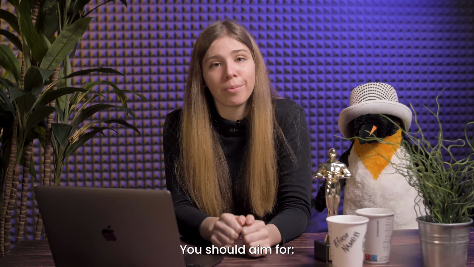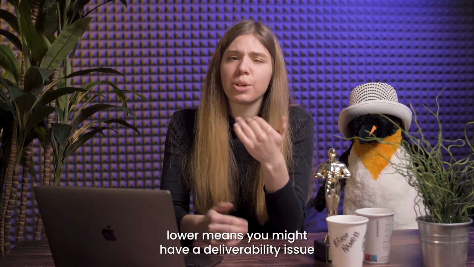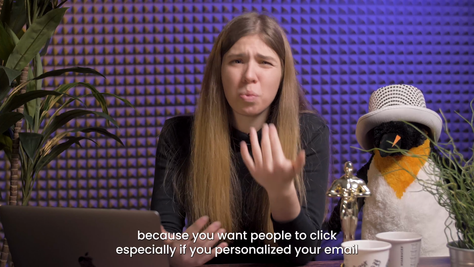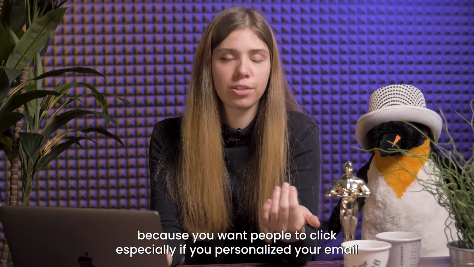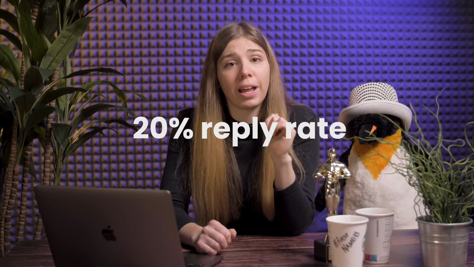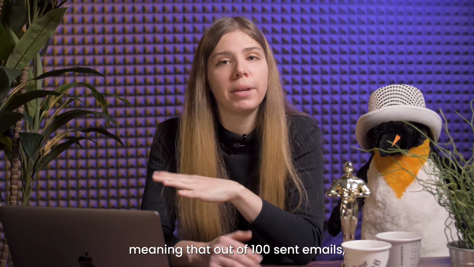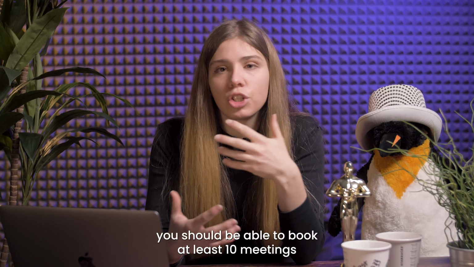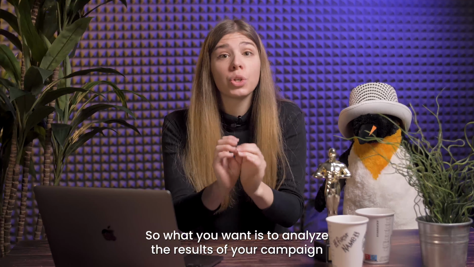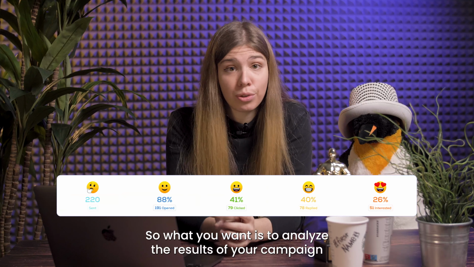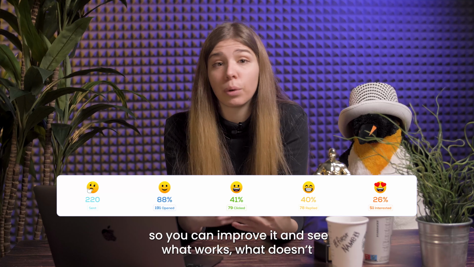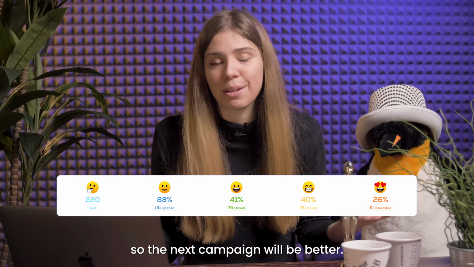You should aim for a 50% open rate. Lower means you might have a deliverability issue. A 40% click rate, because you want people to click, especially if you personalize your email. A 20% reply rate if you did an ultra-personalized campaign. And a 10% conversion rate, meaning that out of 100 sent emails, you should be able to book at least 10 meetings. So what you want is to analyze the results of your campaign so you can improve it and see what works and what doesn't, so the next campaign will be better.